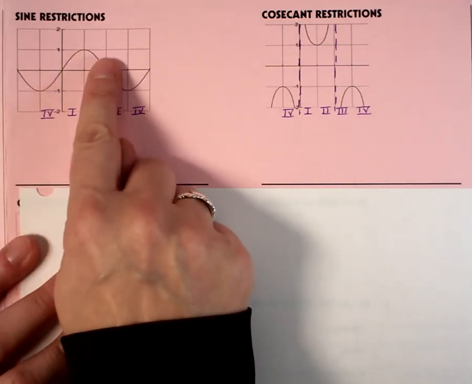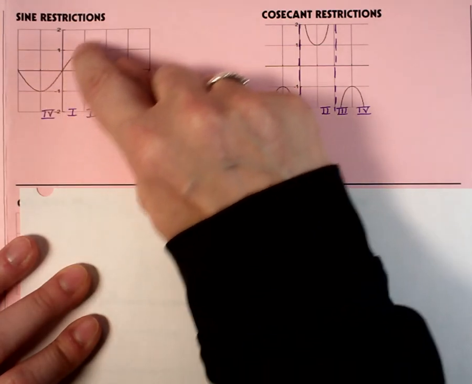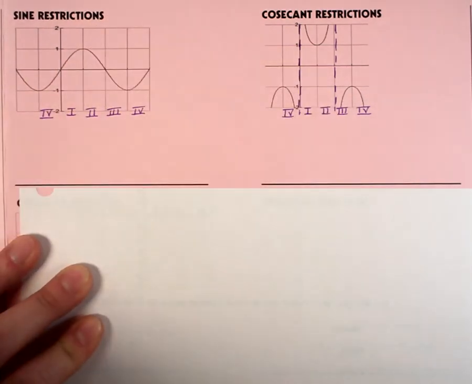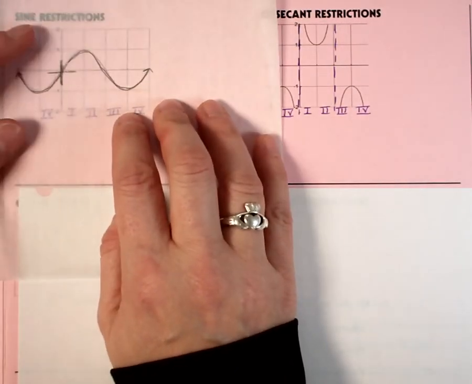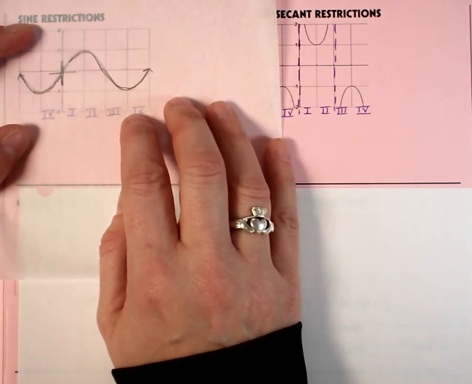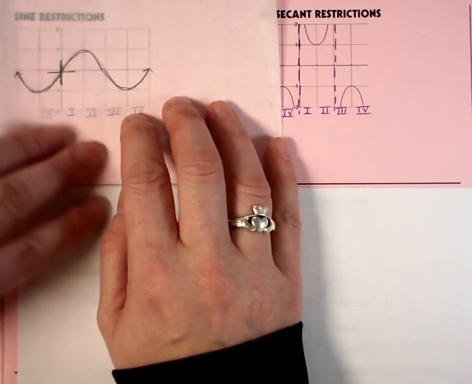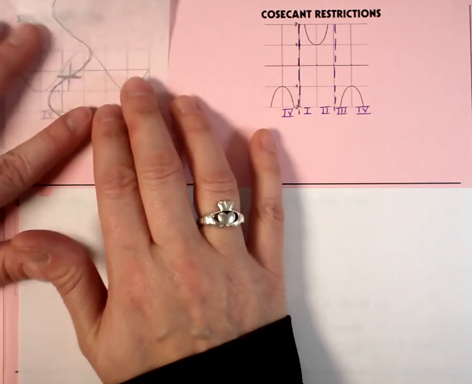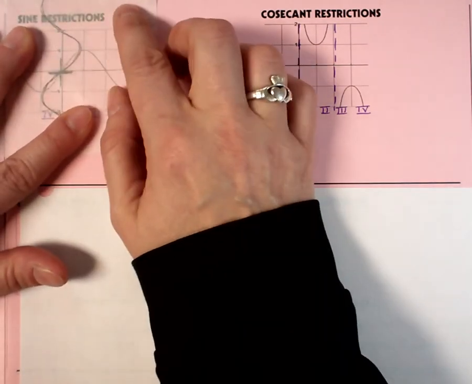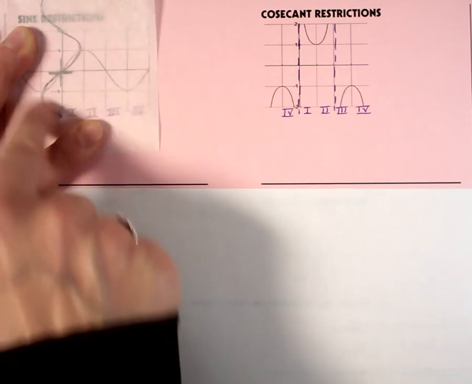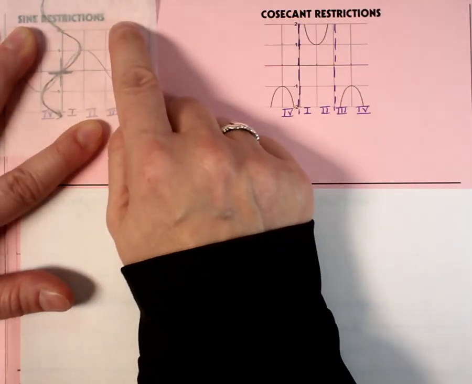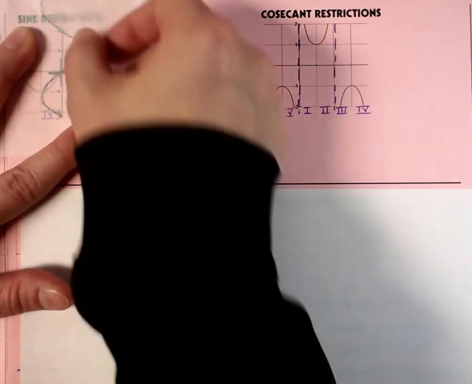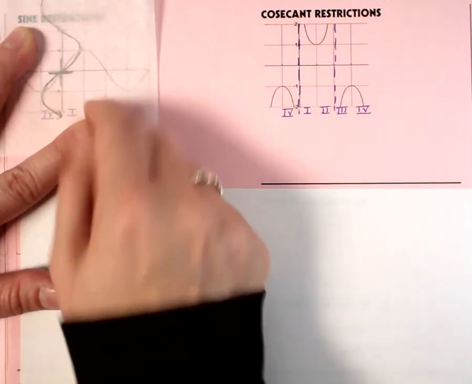So if we think back to when we did inverses before, what we understood was that the inverse of a graph was a reflection over the identity line of y equals x. So I've already traced my sine curve onto a piece of patty paper here so that we can visualize what's going to happen when we reflect it over the line y equals x. When I reflect my graph over the line y equals x, what I can now see is my little s, or my sine curve, is now up and down. And what really should jump out to you is that this graph is going to fail the vertical line test.